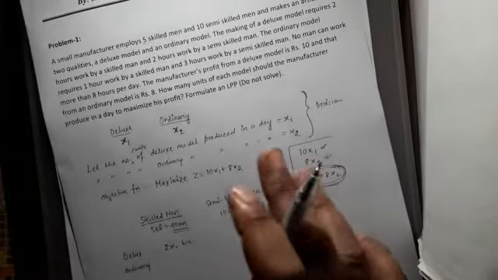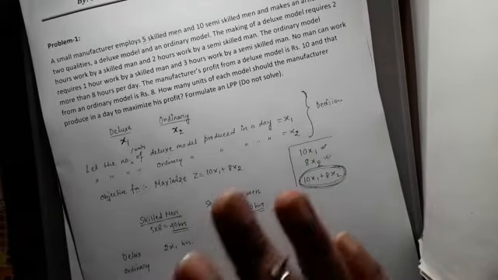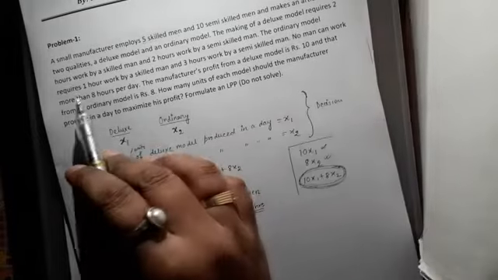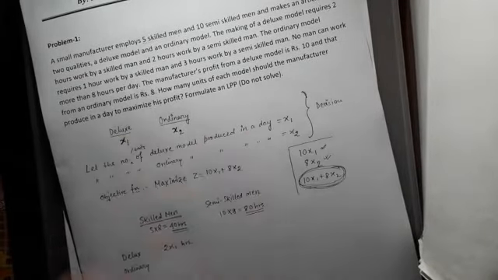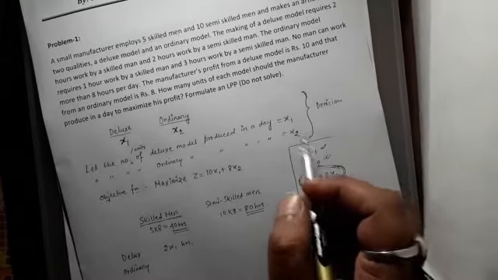Now let's see the ordinary model. We are only considering the skilled man right now. The ordinary model requires 1 hour work by a skilled man. So for a single unit of the ordinary model you need 1 hour work by a skilled man. How many units of the ordinary model are we making? x2.